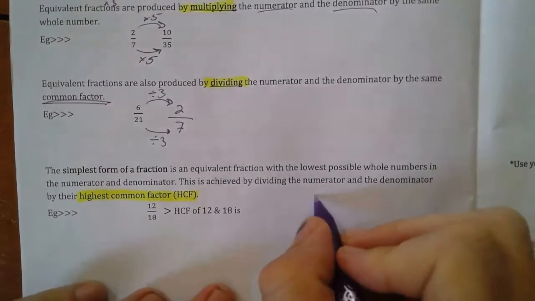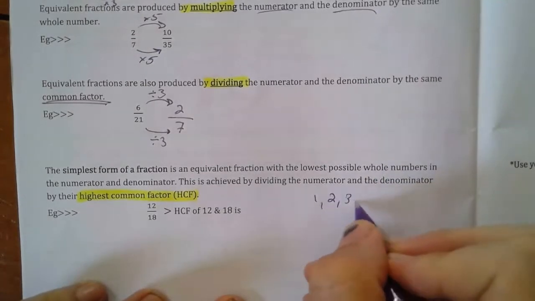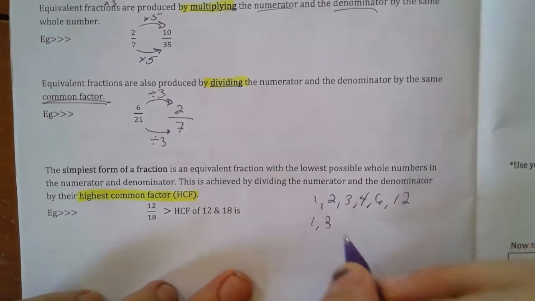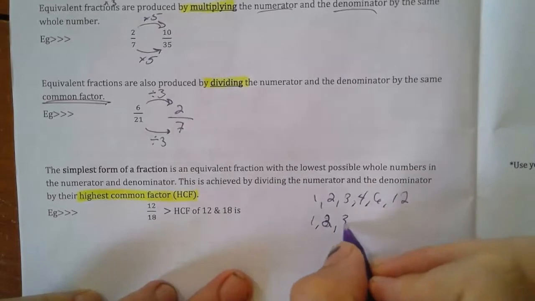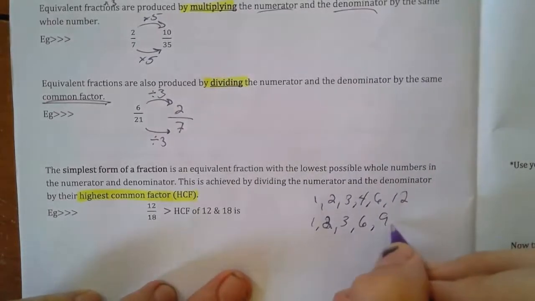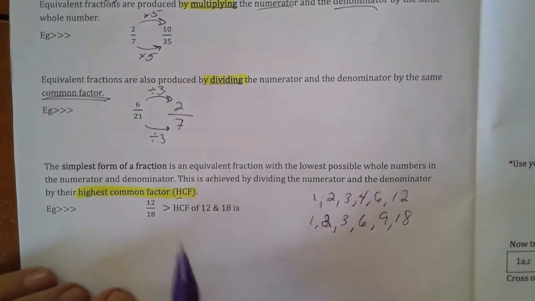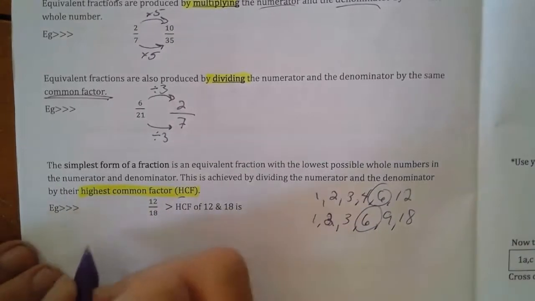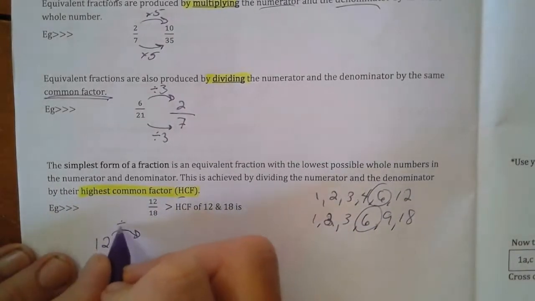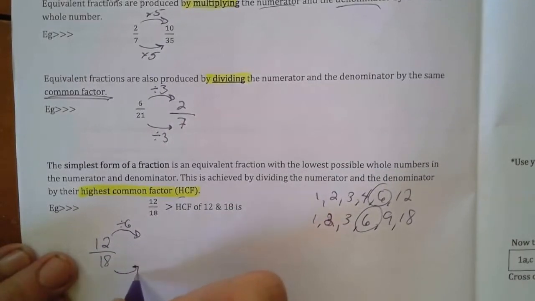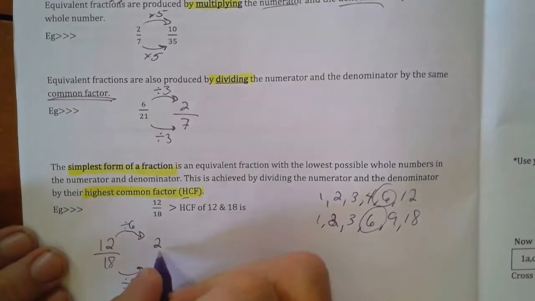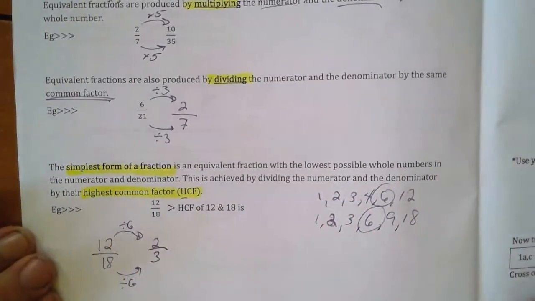So the factors of 12 are 1, 2, 3, 4, 6, and 12. The factors of 18 are 1, 2, 3, yes, there's a 3, 6, 9, and 18. So our highest common factor between these two appears to be 6. So now we know right away that if we take 12, divide it by 6, our highest common factor, and do the same thing with 18, then we're going to end up with the simplest form of our fraction, which is 2 over 3.